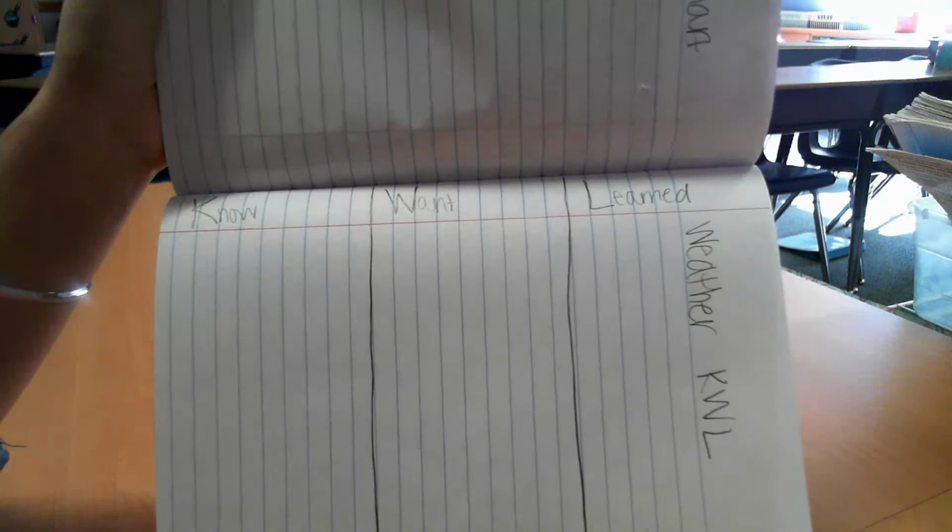All right, for K, we're going to write know. For W, we're going to write want. And for L, we're going to write learned. So I'm going to have you write that while I tell you what we're going to be doing.